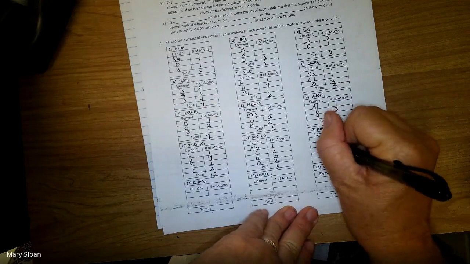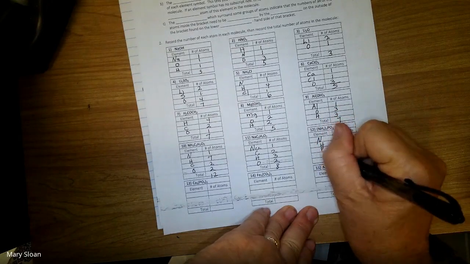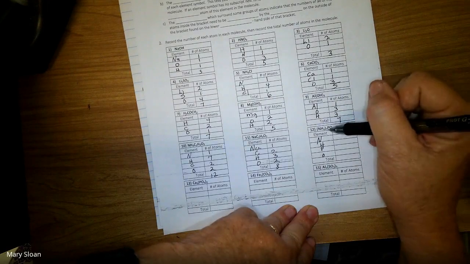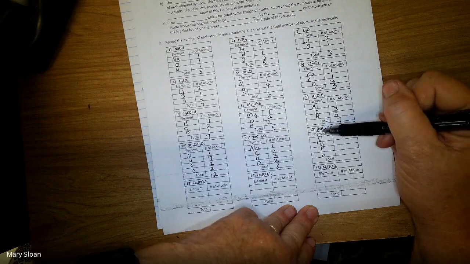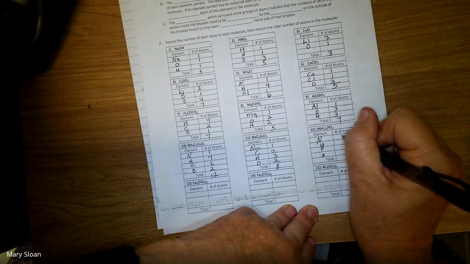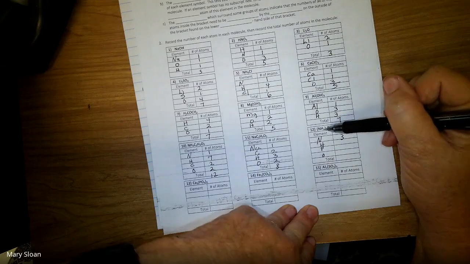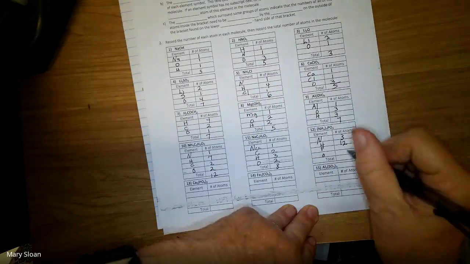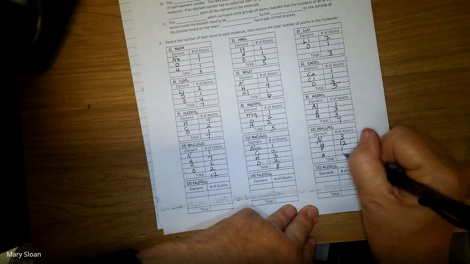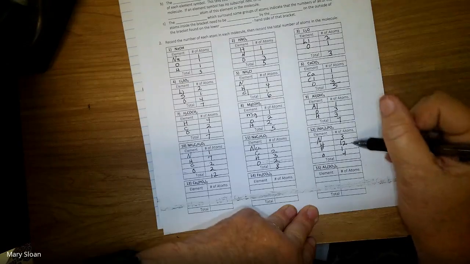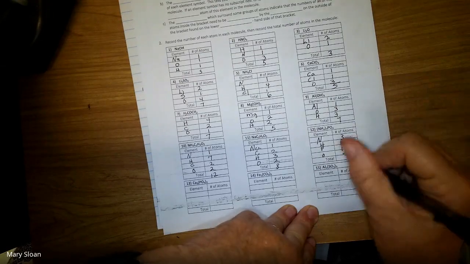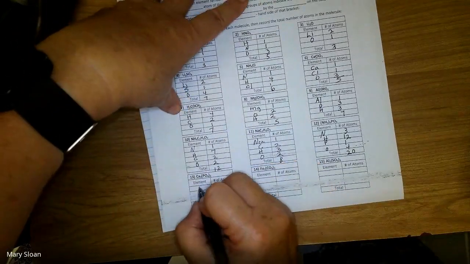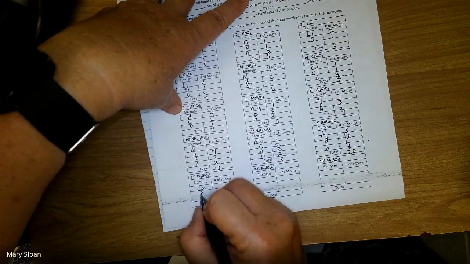Next one, nitrogen, hydrogen, phosphorus, and oxygen. But here we have a number outside of the bracket, so we have to distribute that. So my nitrogen just has 1 times 3, which is 3. My hydrogen has 4 times 3. That's 12. Phosphorus only has 1. And oxygen has the 4. So 12, 13, 14, 15, 16, 17, 18, 19, and 20 is my total. The last 3. I have Ca, I have P, and I have O.